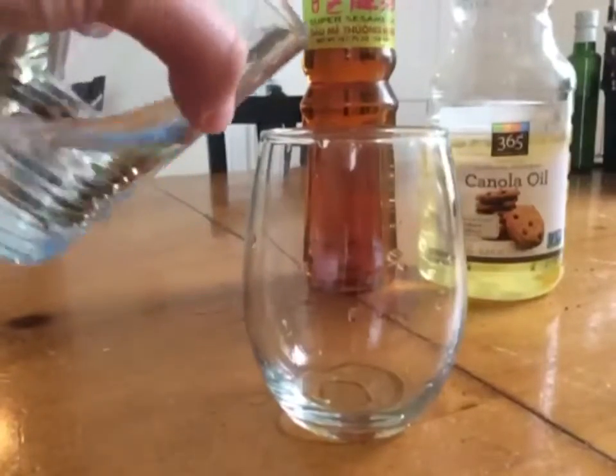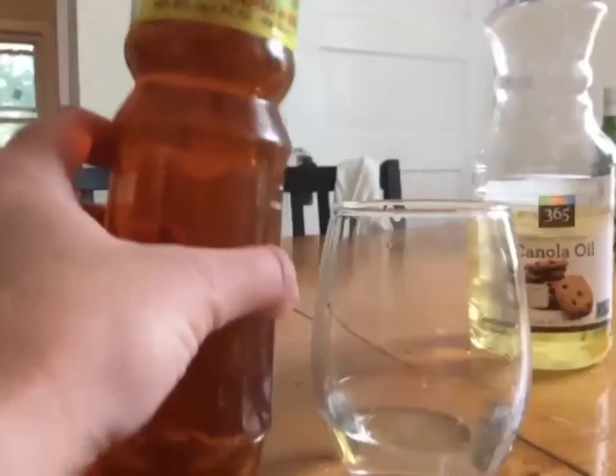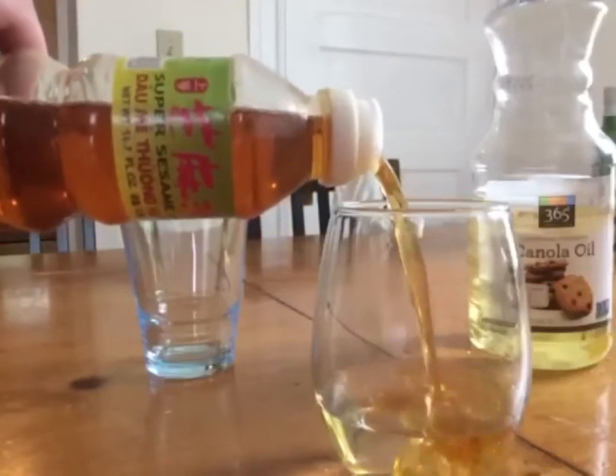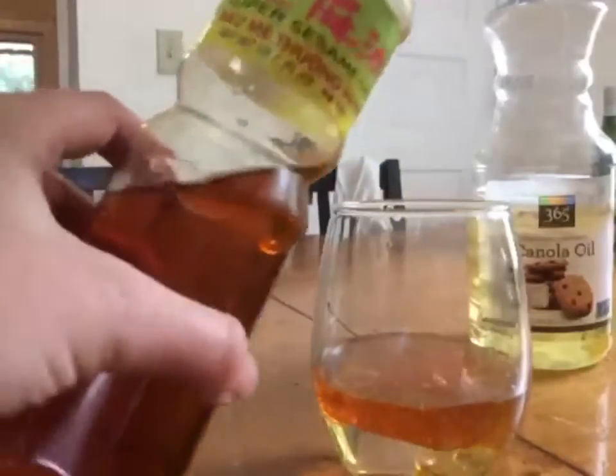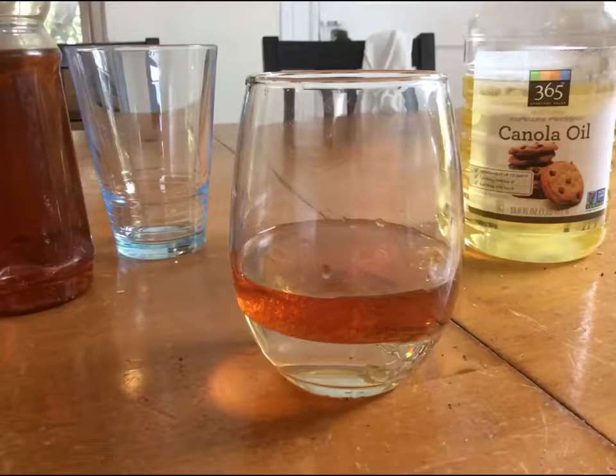First, we're going to add water to the cup. Next, we're going to add some sesame oil. Which liquid is denser, the water or the sesame oil? Pause here to record your observations and make your prediction.